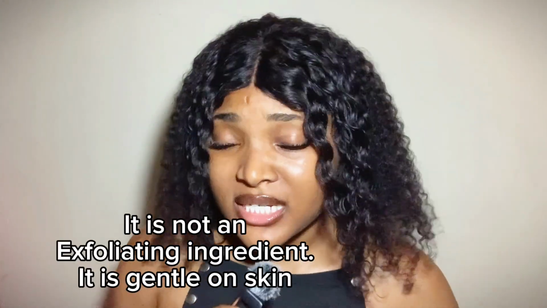Some people think azelaic acid is an exfoliating ingredient. No, azelaic acid is not an exfoliating ingredient. Exfoliating ingredients in skincare that we know fall under the classes of AHAs or BHAs. That's alpha hydroxy acids like lactic acid or glycolic acid, and BHAs, that's beta hydroxy acids like salicylic acid, and the rest of them.